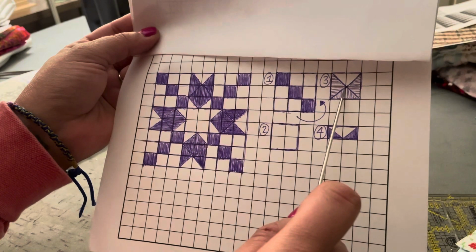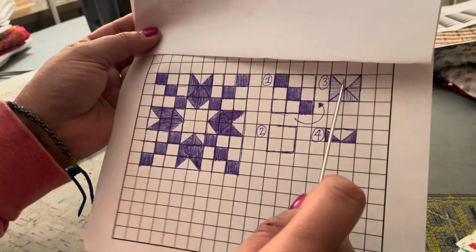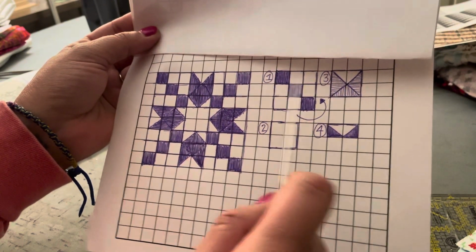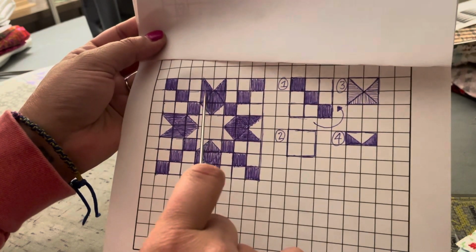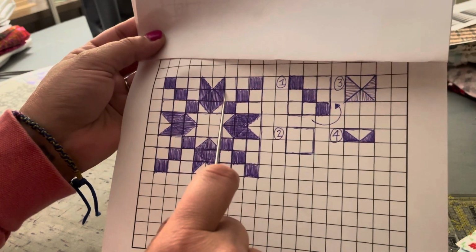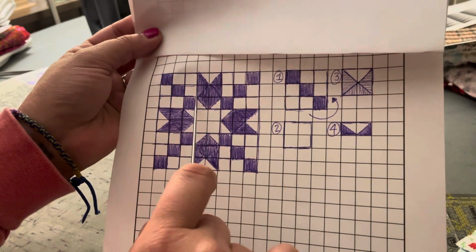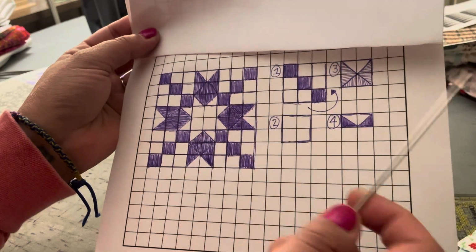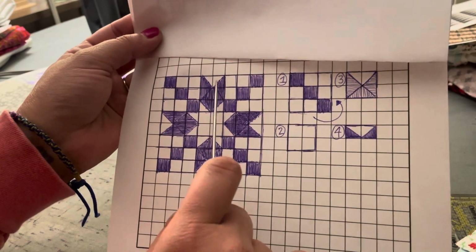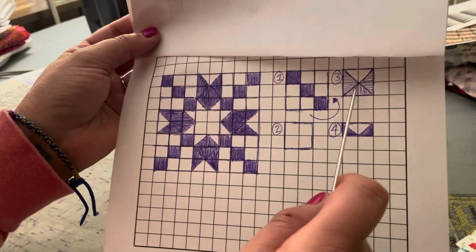And then this right here is just 4 triangles sewn together. You could also do flying geese here. If you wanted to, you could make that a flying geese and then that a flying geese, and then you would just sew those 2 together, right?